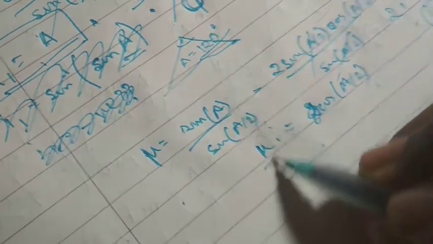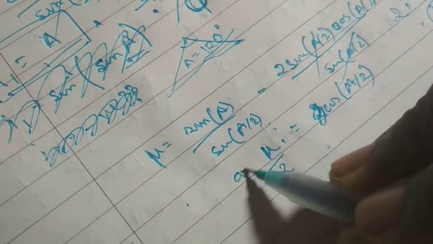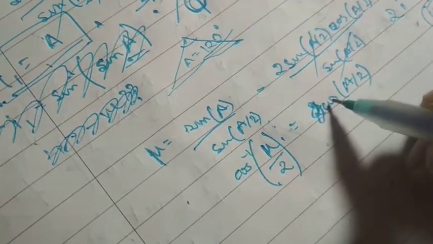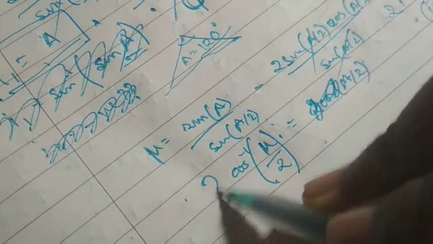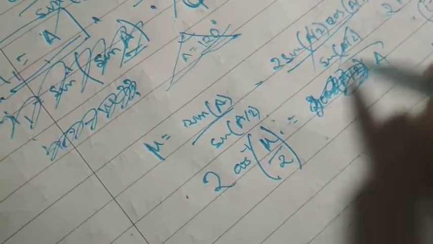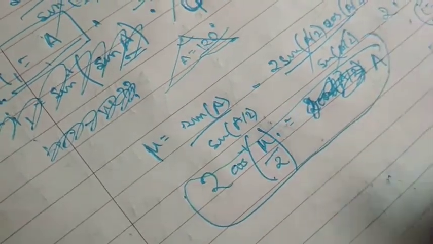So let's send the 2 over here and cos inverse and multiply it with 2, so we get A. And this is the equation of A and mu.